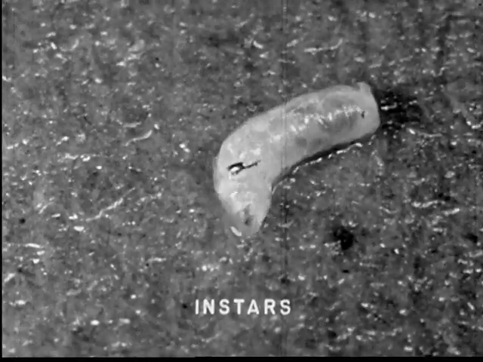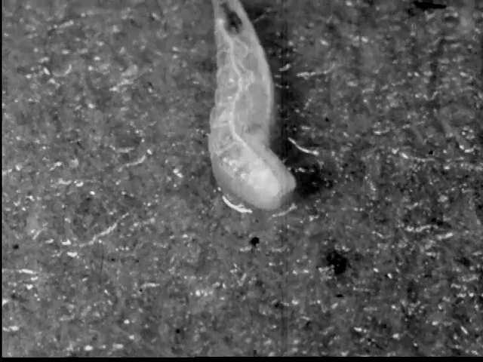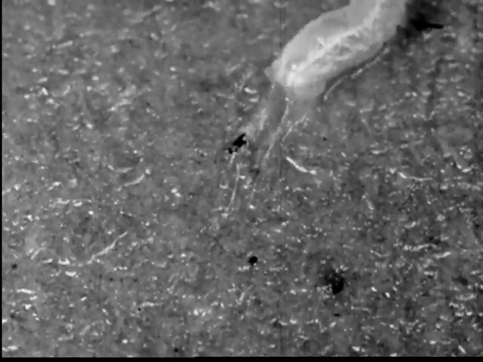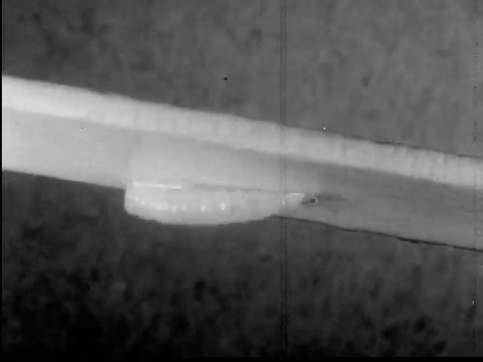At the end of each of the first 2 stages, or instars, the maggot molts its skin. When ready to molt, the old skin breaks open at the head or pointed end and slips off as the maggot crawls away. The maggot has hook-shaped mouth parts for feeding and to help it crawl. We have placed the maggot on this stick to see the crawling action more clearly.